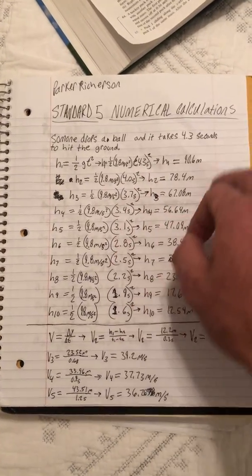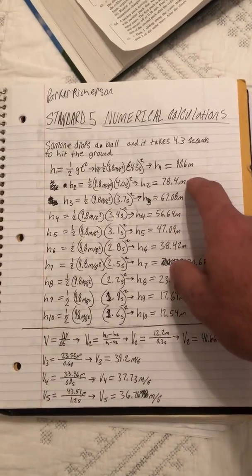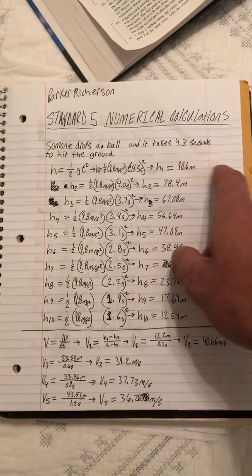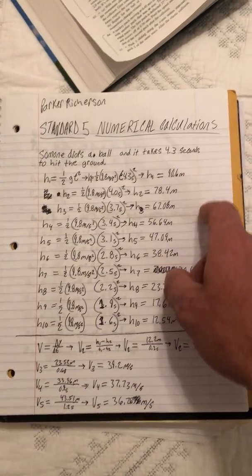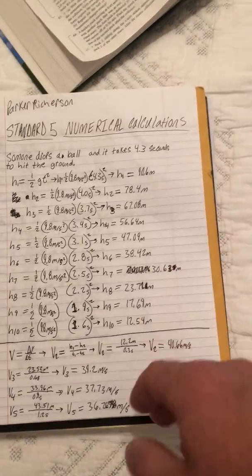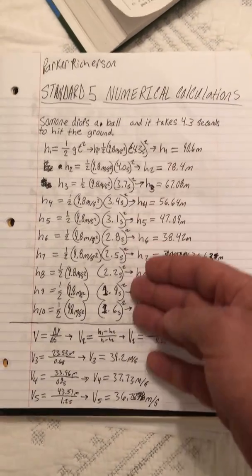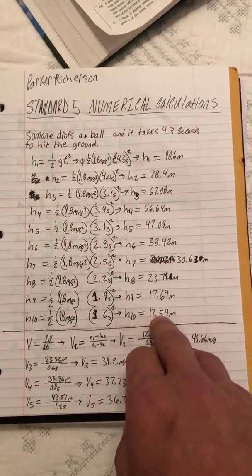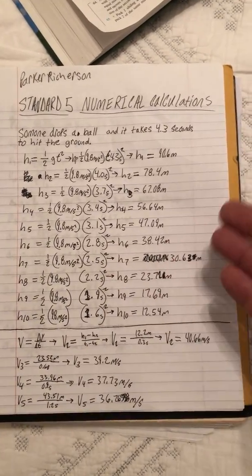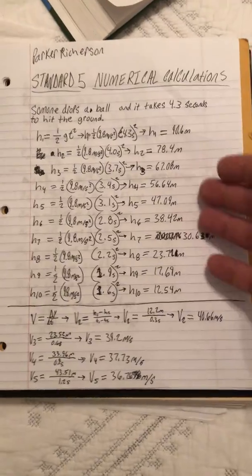So it starts off at 0 and comes down 3 seconds, and you just keep taking off the 3 seconds all the way down the problem to get enough for 10 pieces of information.